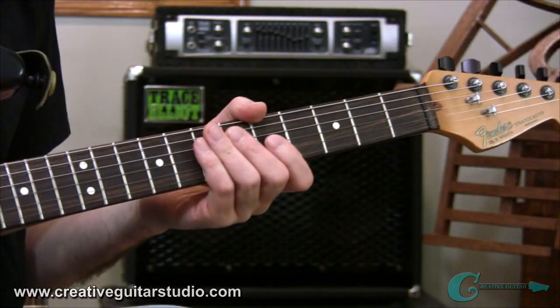I'll play it for you first, and then we're going to break it all down so you really understand the concepts and how you can start applying it to your own guitar parts. Here's the melody.